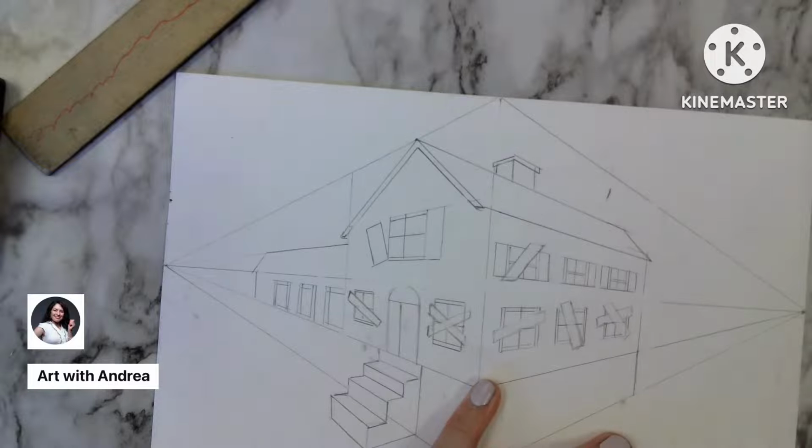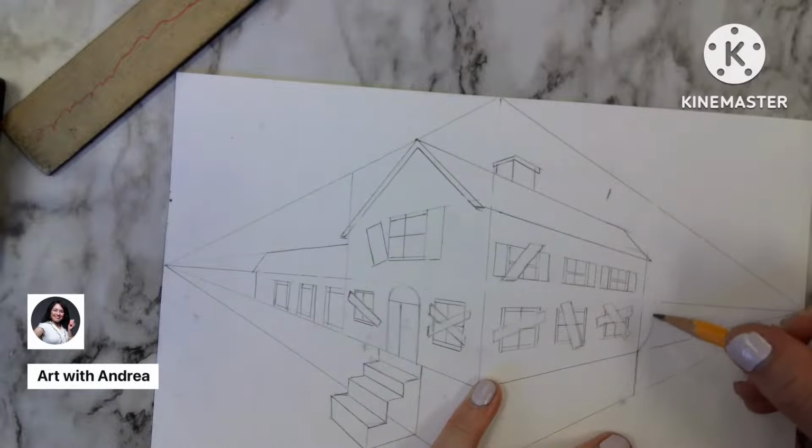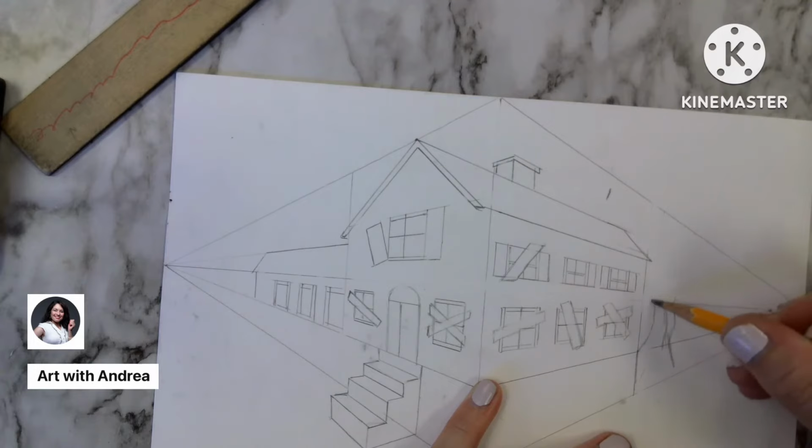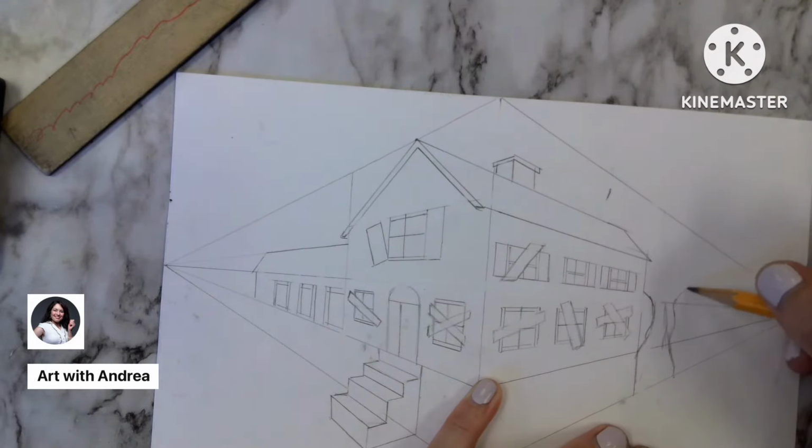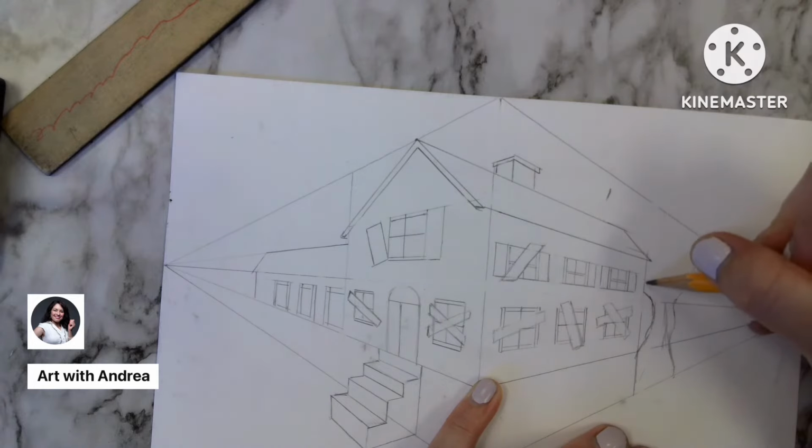You don't have to do what I'm doing over here on the right side of my haunted house. I decided to make a tree. First, I drew the curved sides of the tree trunk, and because I wanted it to look a little spooky, I didn't make the trunk perfectly smooth. I drew some curving, waving lines and made it a little bumpy.